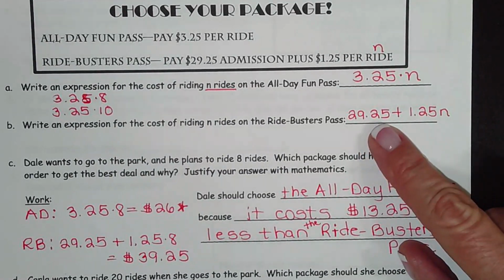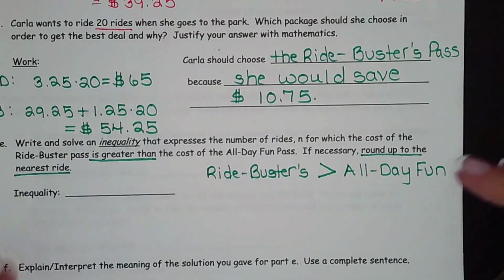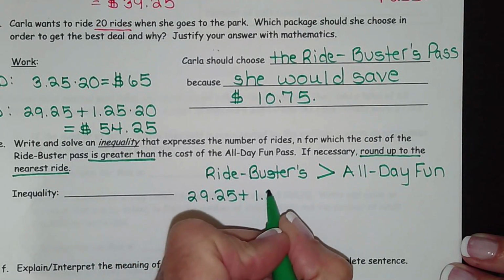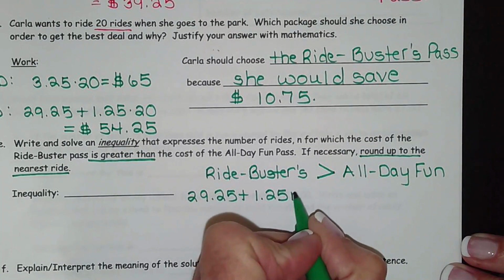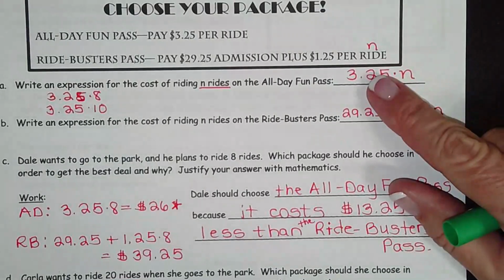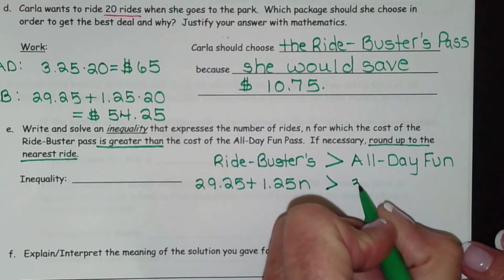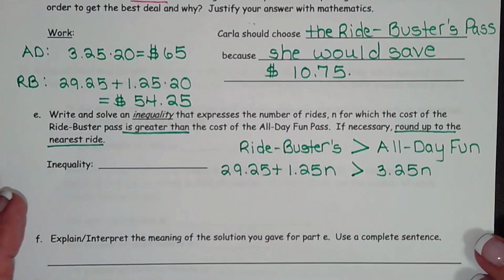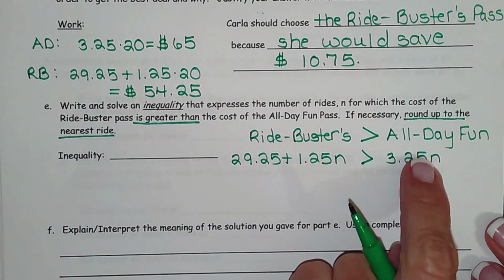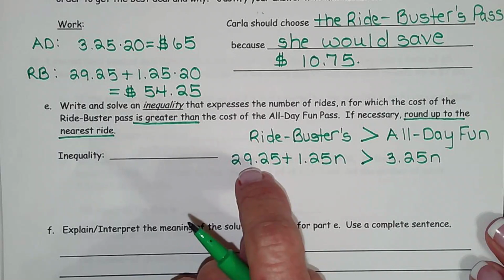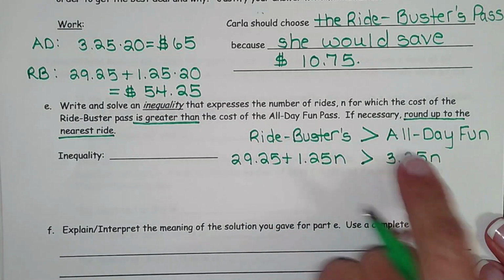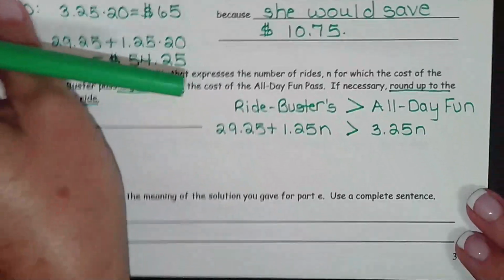Okay, so Ride Busters from above is $29.25 plus $1.25 n, greater than all day fun pass is $3.25 n. And this is one of those, I think we've done 3 of them now in our notes. So this is the third one where if you bring this over, it's going to be a blank. So this is the one time when I would bring the constant over first and then move that over so that side doesn't become blank and you don't accidentally lose it.